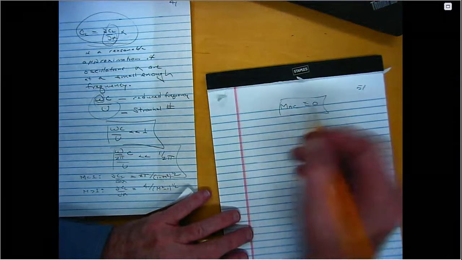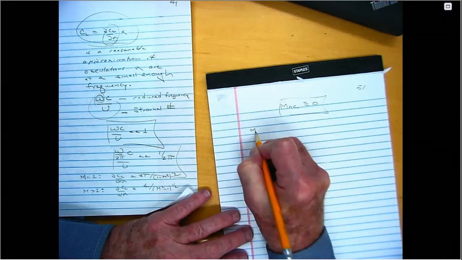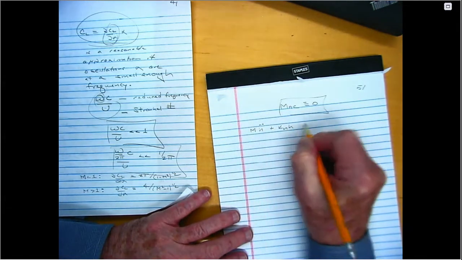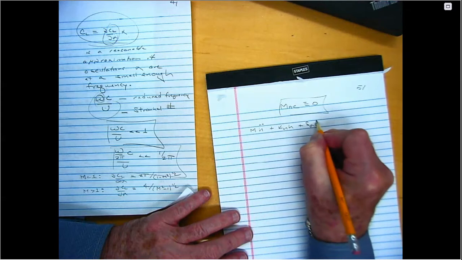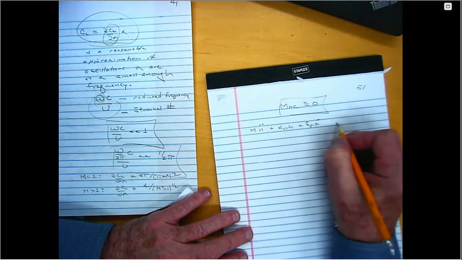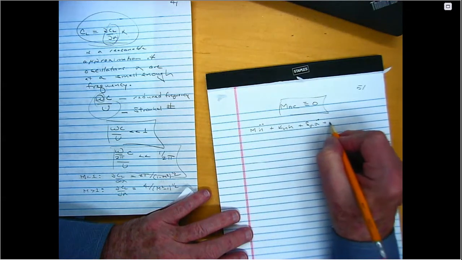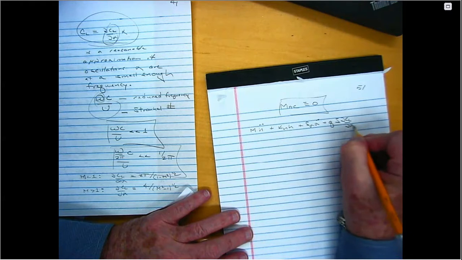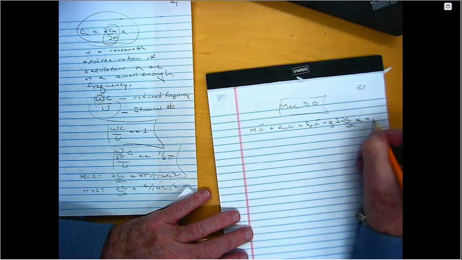So now we have m h double dot plus k sub h h, plus S alpha alpha double dot, minus L, so I'm going to bring it on this side, so it's going to be Q S dCL/d alpha times alpha equals 0, and that's it.